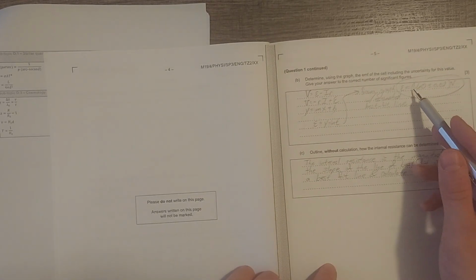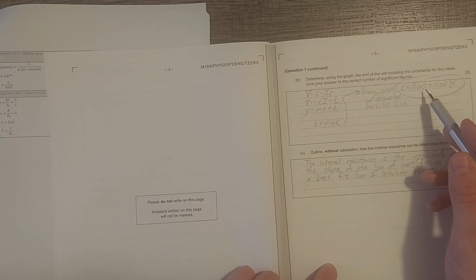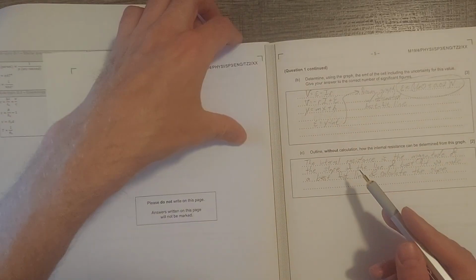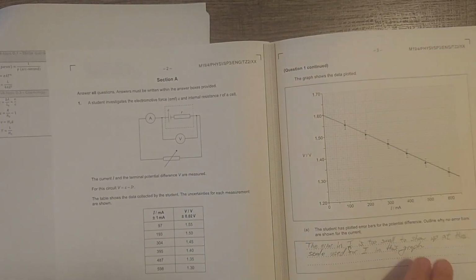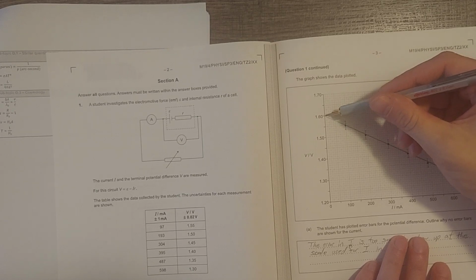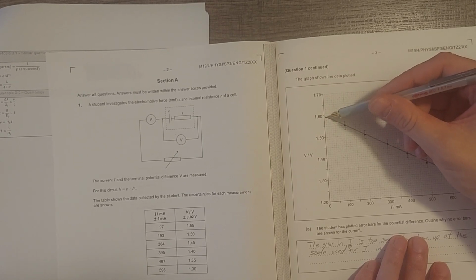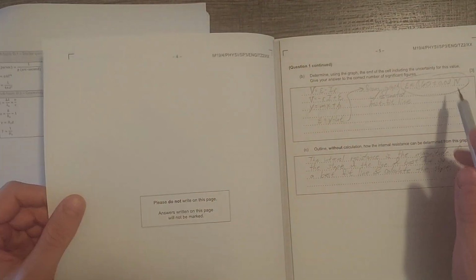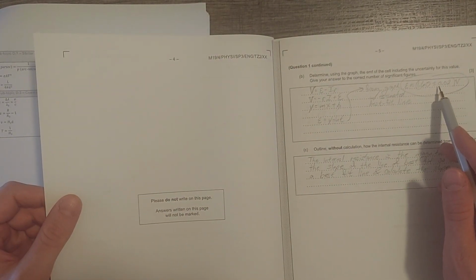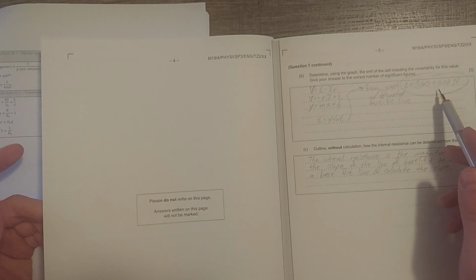They also accepted anywhere from 1.59 to 1.61, so not a very big variation, although this data is pretty tight. So you're not going to be able to get that much variation. 1.59 would be there, 1.61 would be there. That is pretty precise, though. And then for this, they allowed plus or minus 0.02 or 0.03 volts as an error.